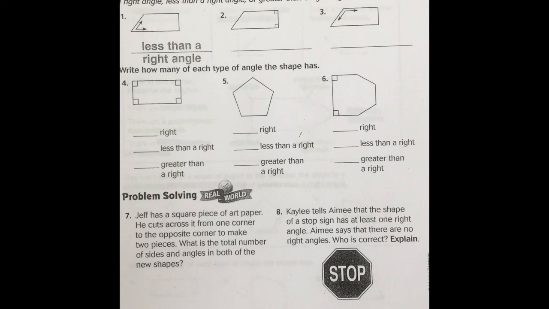Number 8, Kaylee tells Amy that the shape of a stop sign has at least one right angle. Amy says that there are no right angles. Who is correct? Kaylee or Amy? And don't forget, here in bold it says explain. You cannot just tell me Kaylee or Amy. You have to tell me why they are correct.